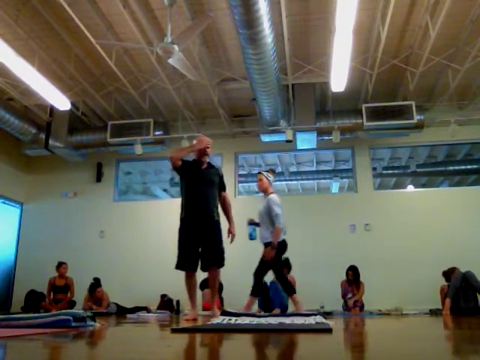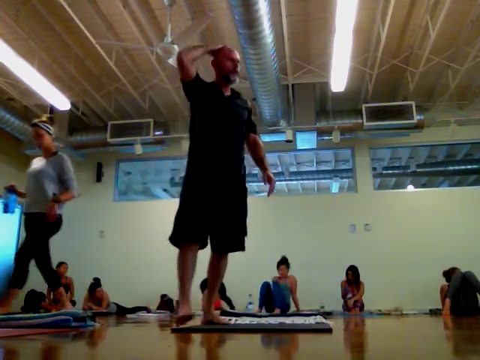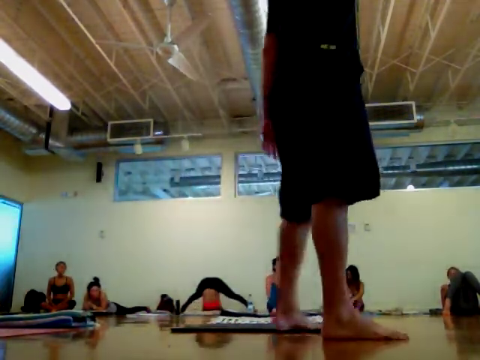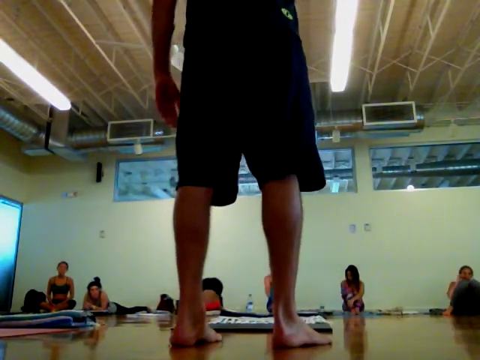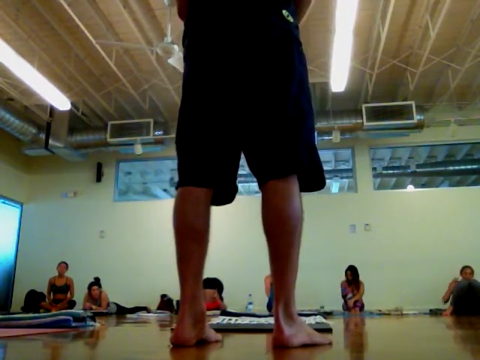Okay, so backing up now. What is the traditional counter stretch to the plow and shoulder stand? The fish pose. So why is it a counter stretch?